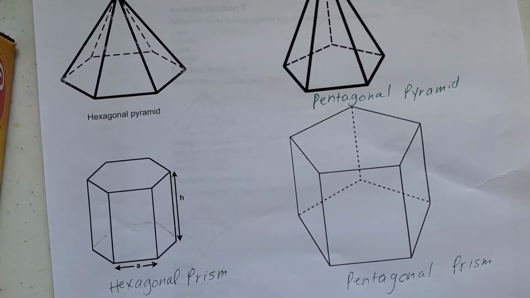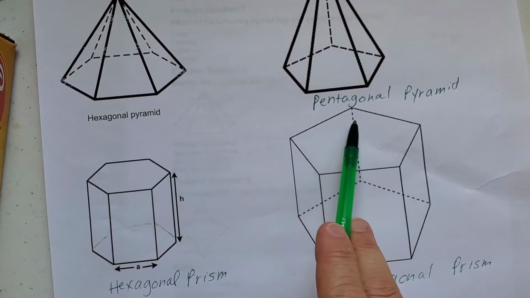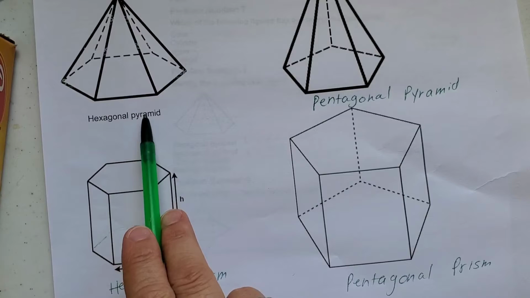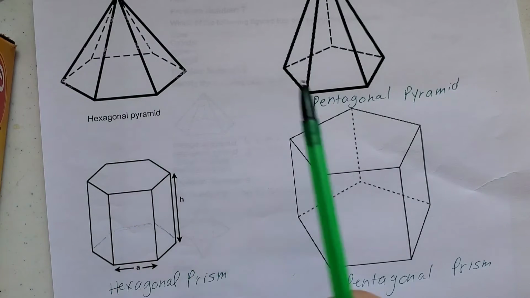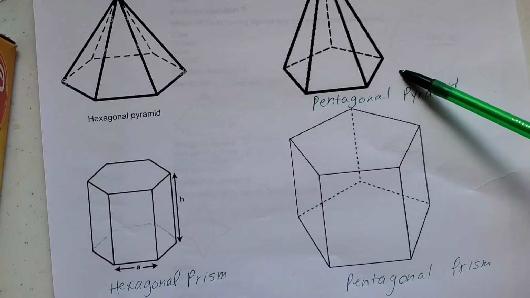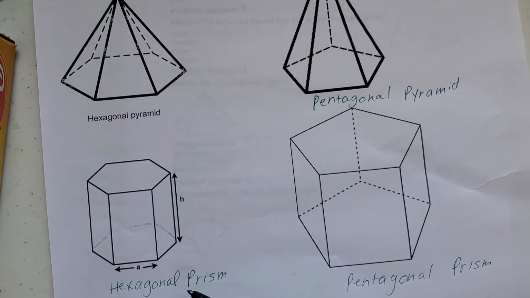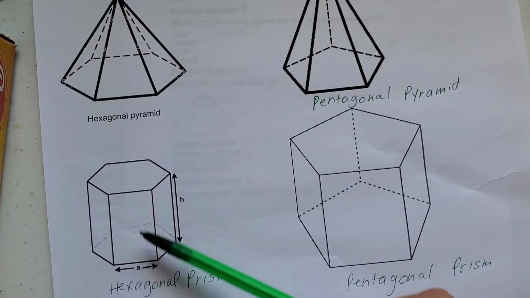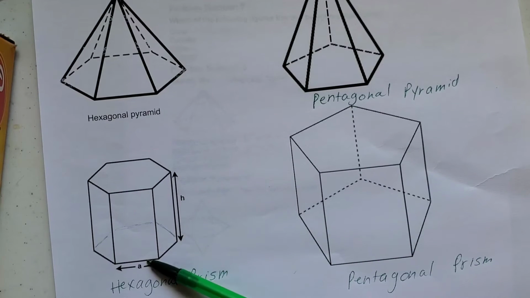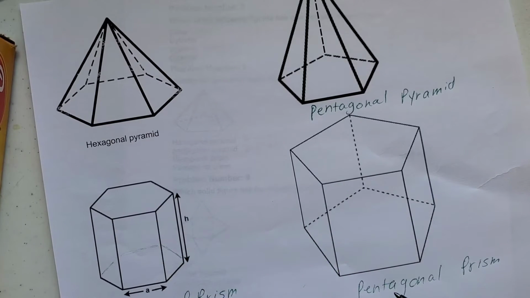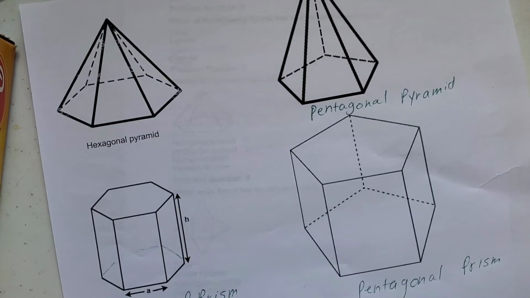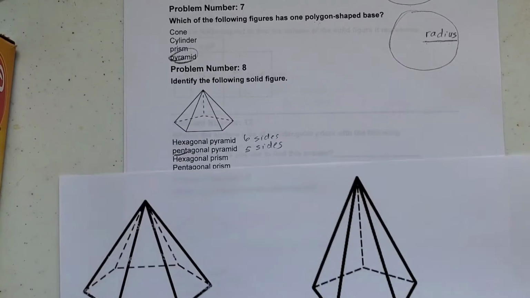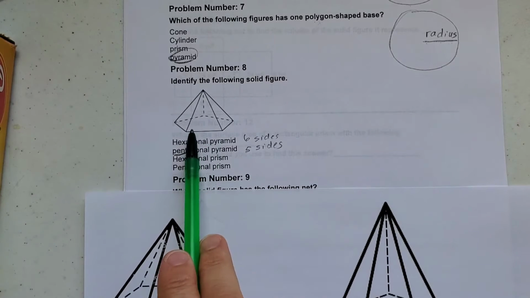Okay, as you can see, the pyramids only have 1 base. The hexagonal pyramid has a hexagon base. The pentagonal pyramid has a pentagon base. And then the prisms have 2 bases: 2 hexagon bases, and 2 pentagon bases. So the shape, this only has 1 base.